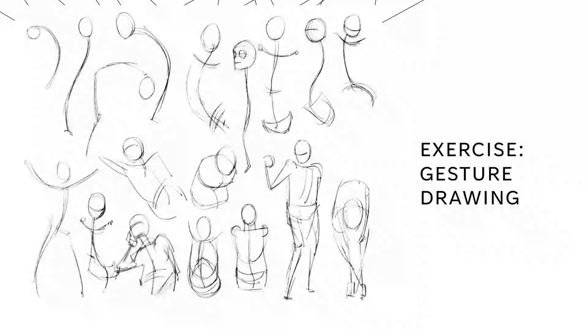Focus on the lines, not the shapes in gesture drawing. As soon as the next slide comes up, you'll have 1 minute to draw what you see. I'll let you know when you have 30 seconds, then count down from 10. I'll then give 10 seconds for you to shake out your hand and get ready for the next slide.